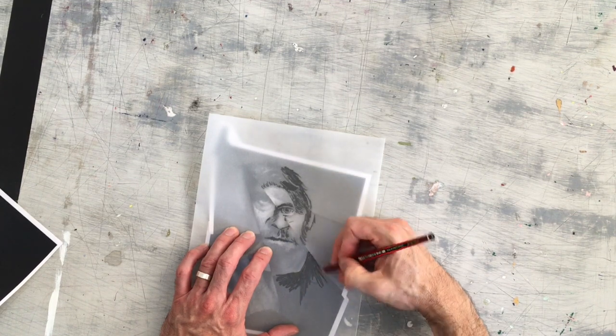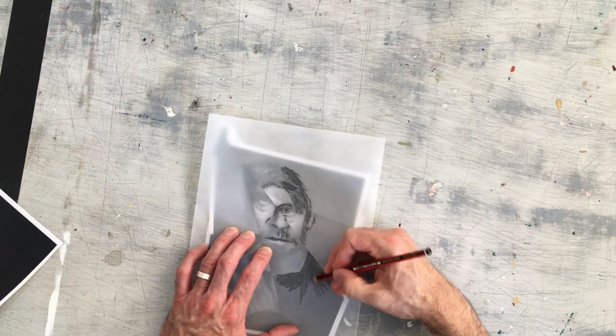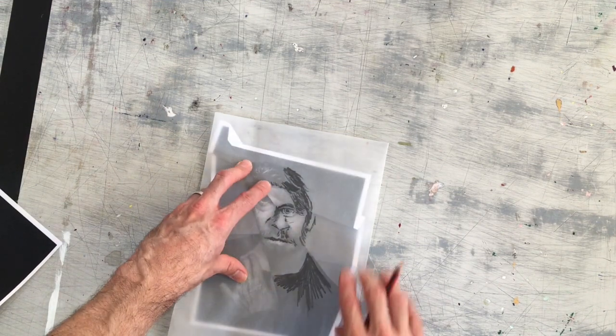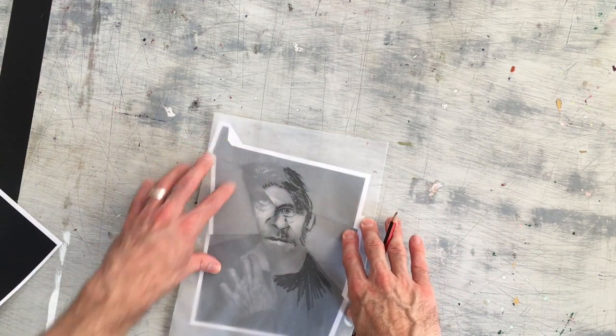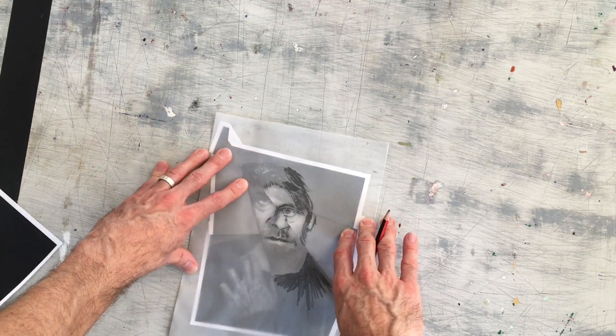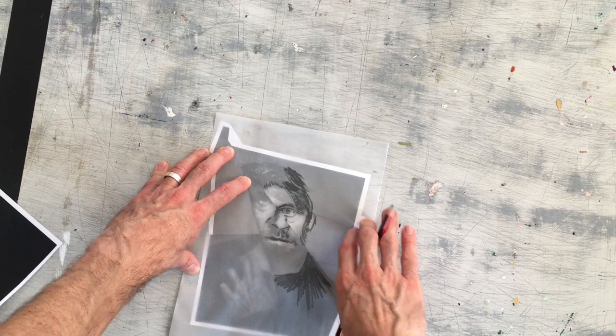Okay, the whole thing. But you can see how important it is to have the photocopy folded flat. So the portrait's got to be folded pretty flat, otherwise this bit is really difficult. So I'm just going to finish this off, and then I'm going to show you the last stage.